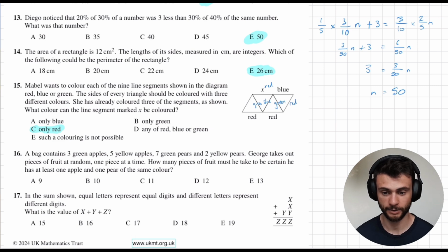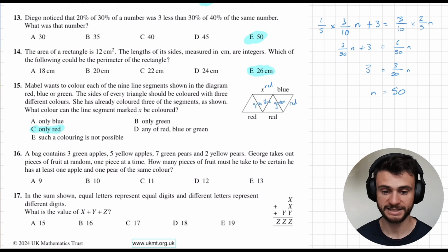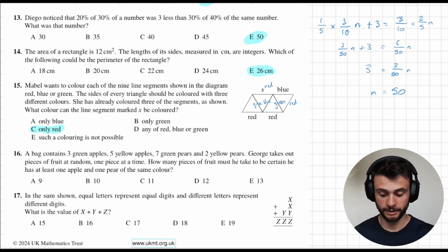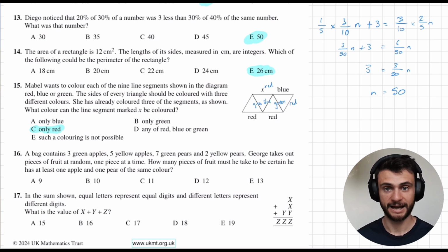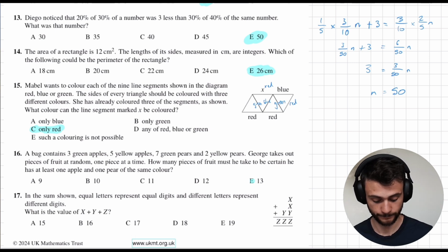Now in the next piece, he has to take a yellow pear, which will go with the yellow apple, or he'll have to take a green apple, which will go with the green pears, as those are the only fruit that are left. So on the 13th fruit, he will be guaranteed to have at least a pair of fruit that are the same color.